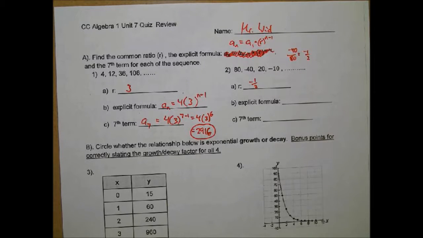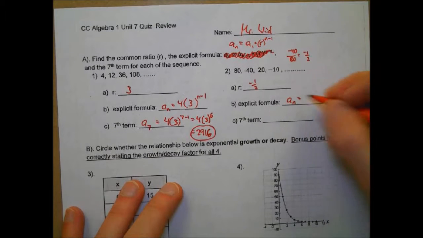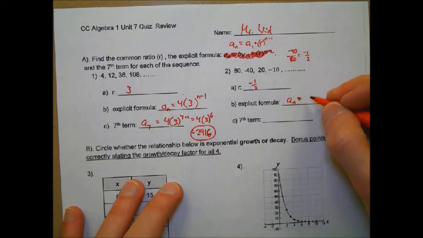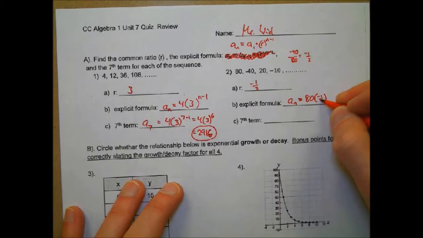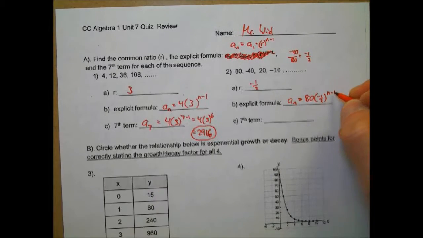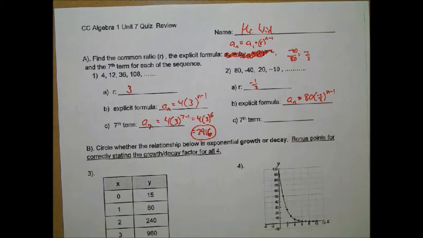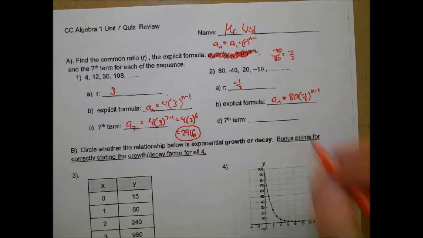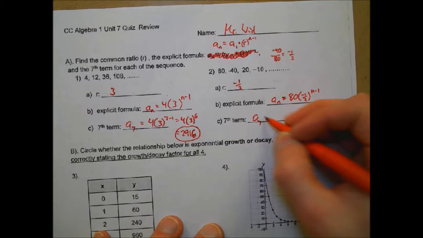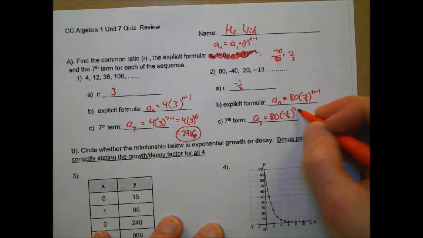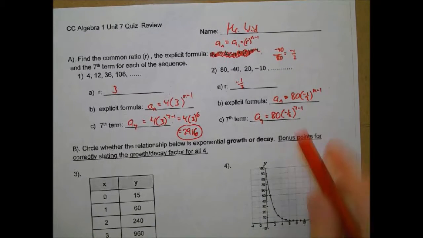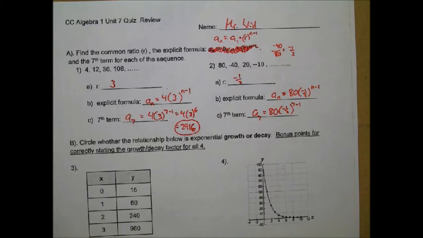So our explicit formula, a sub n equals, what's our first term? 80, and then parentheses, and what goes in the parentheses? Negative 1/2 to the n minus 1. And we'll find the 7th term. So what do I do with that 7? You've got to do 7 minus 1. We'll do a sub 7 equals 80 times negative 1/2 to the 7 minus 1. You can type this whole thing in your calculator; you don't even have to simplify the 7 minus 1 to get 6 there.